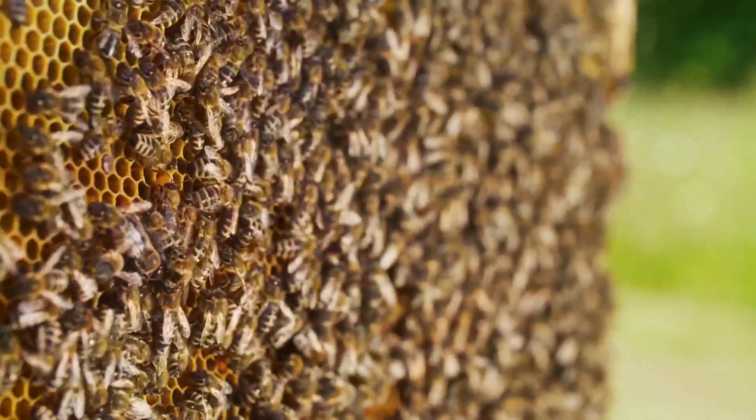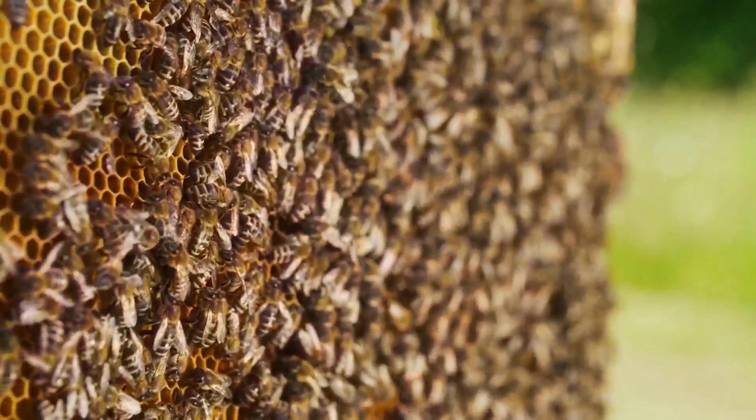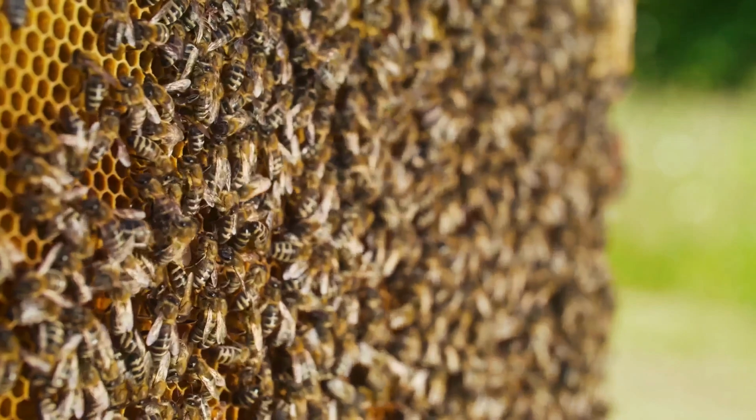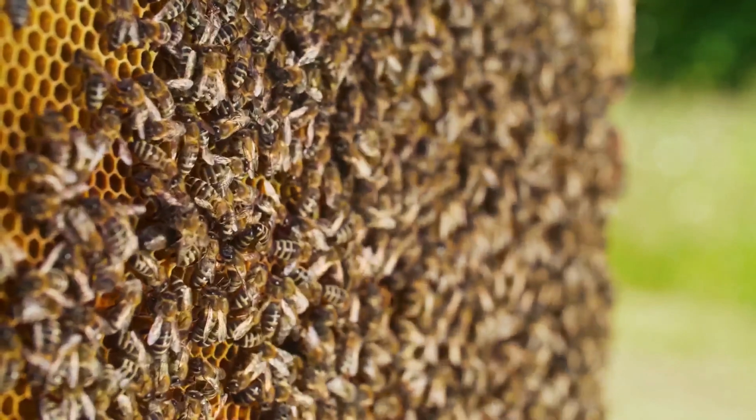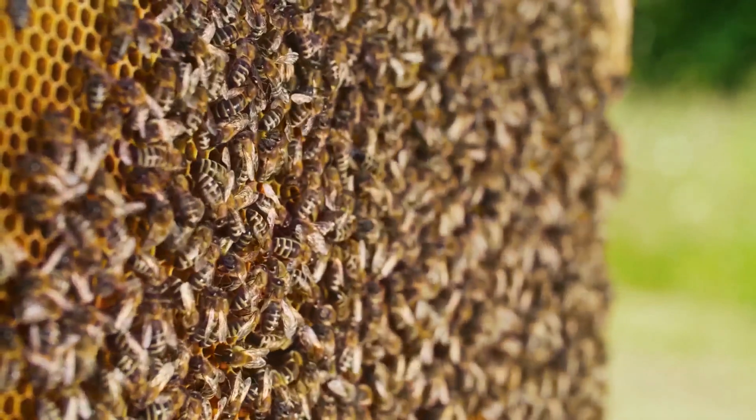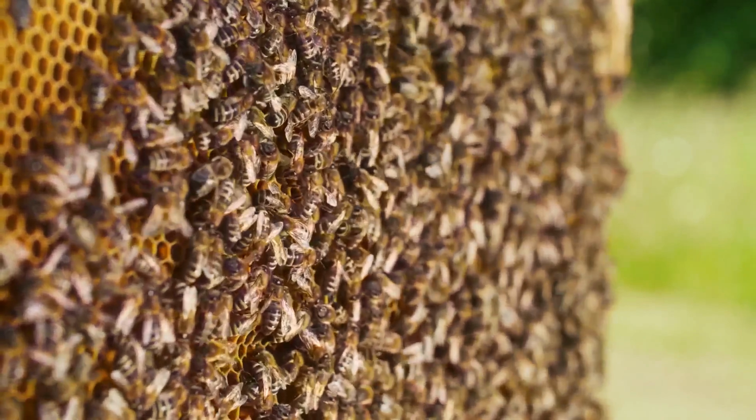By the time the main honey flow begins, any supplemental feed has been completely used up. This ensures my honey is 100% flower-derived.